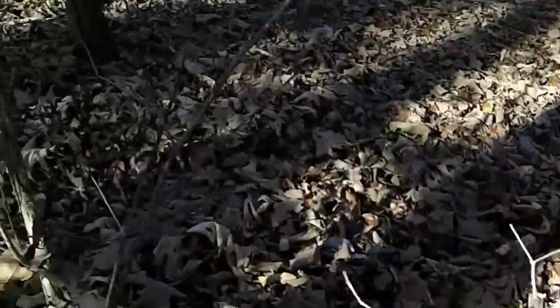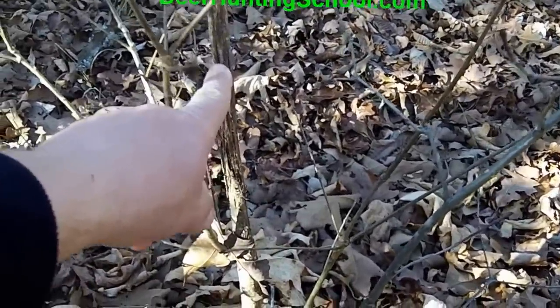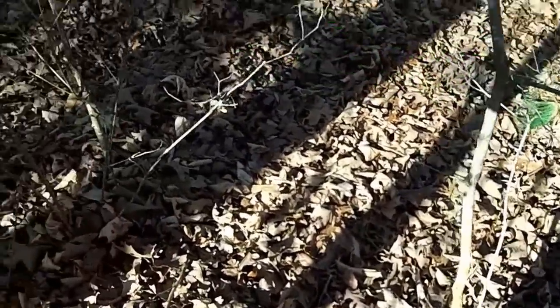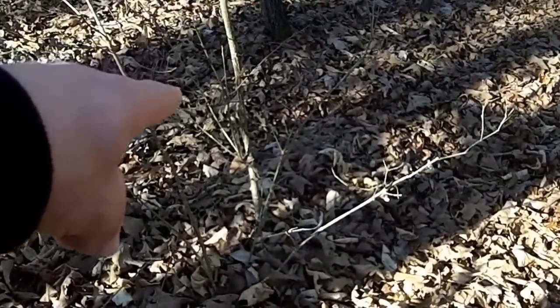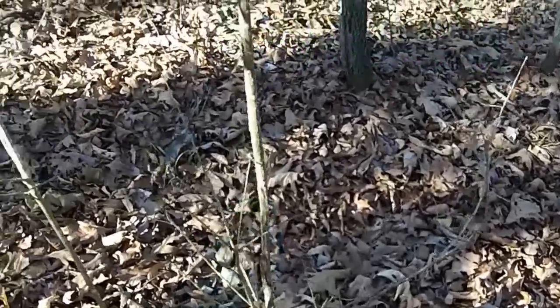Now if I look here two foot away from it, you see this here? This is last year's rub. But when you're looking at rub lines and you're investigating them, look for the new rubs like that, and then also look for that old rub, which is that tree right there. That was rubbed last year.